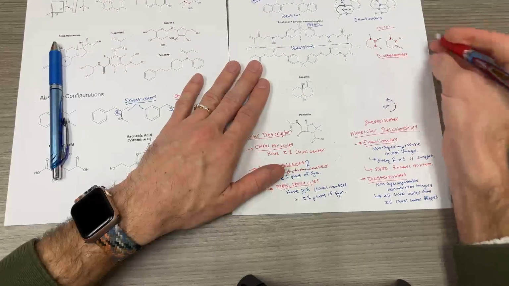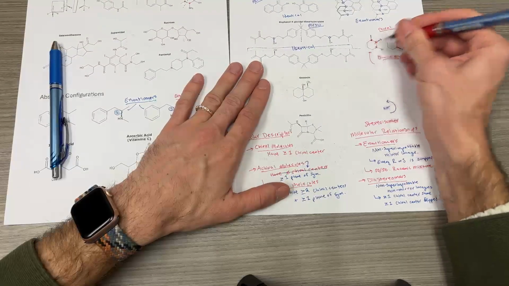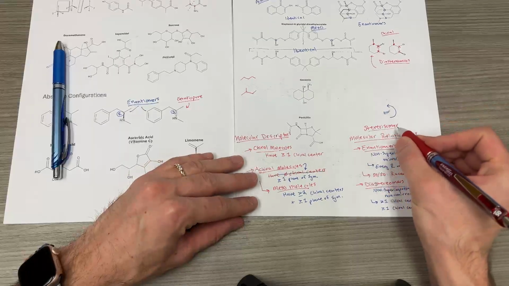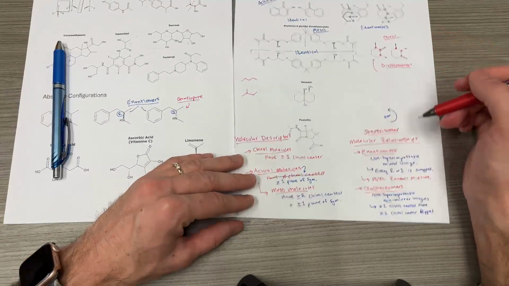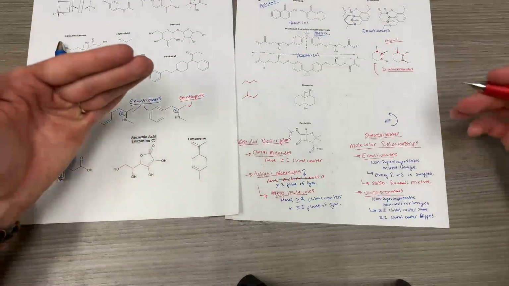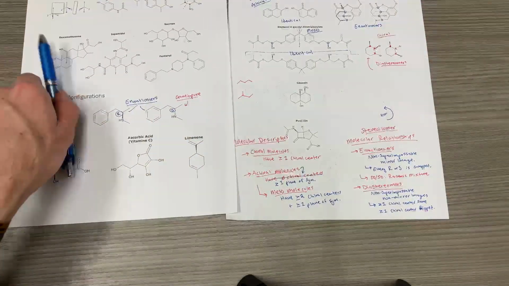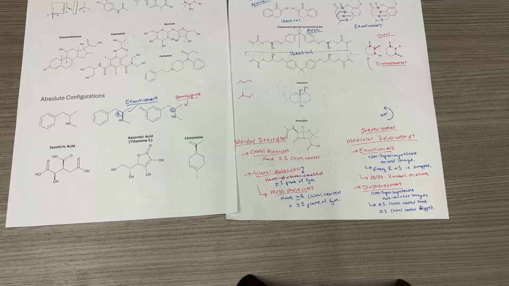Now I want you to take a second to try and label the configuration of the chiral carbons on the left, and I want to show you how we can communicate which stereoisomer we're looking at by naming the compound with its absolute configuration. So find the absolute configuration for these 3 chiral centers.